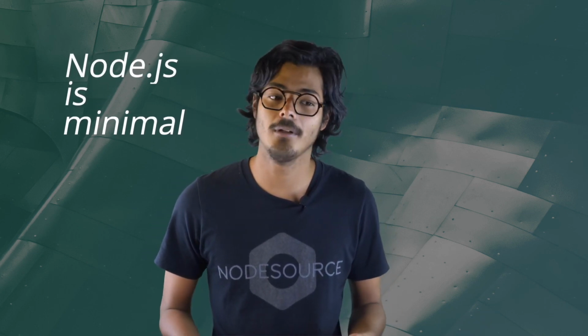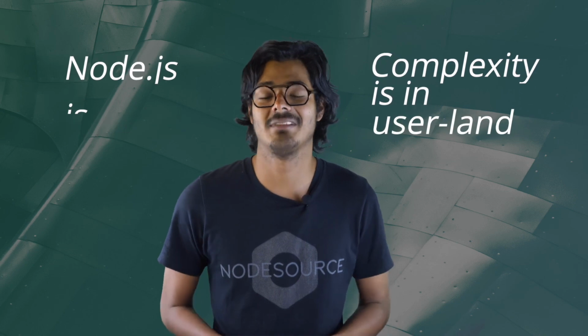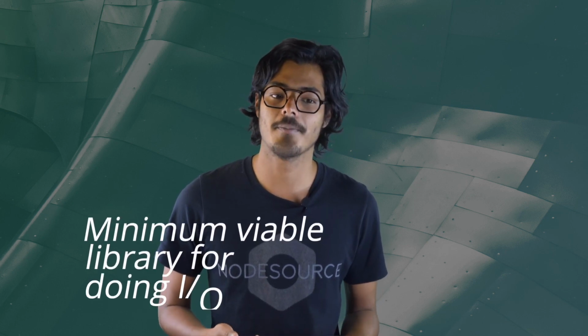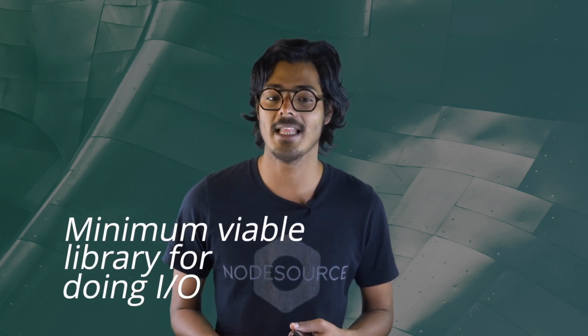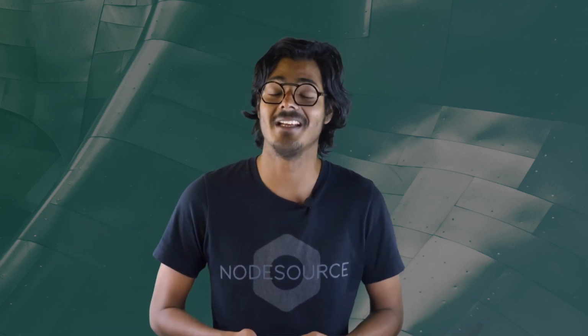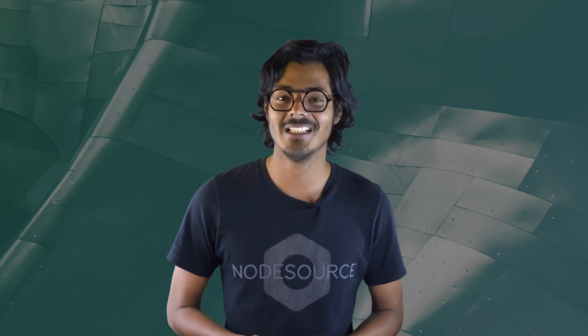Node.js is minimal. The complexity lies on the user land. So Node, instead of providing a big framework, provides the minimum viable library for doing I/O. So all the rest of things are built on top of Node and lie on user land. So this allows Node.js core to evolve independently.